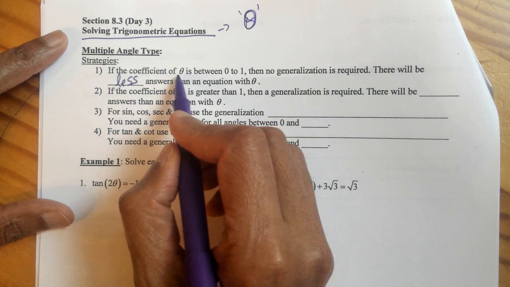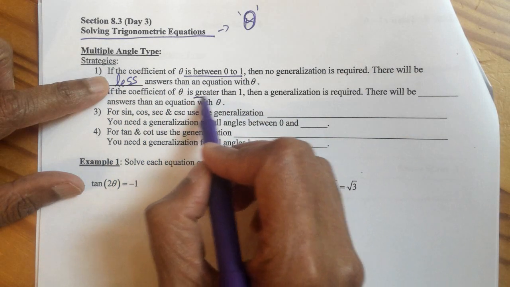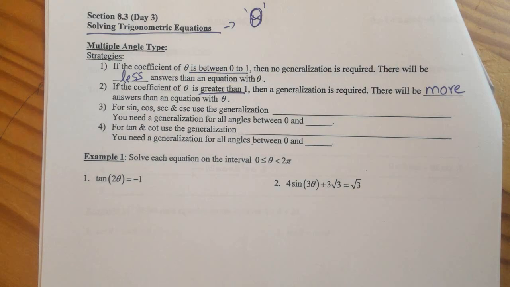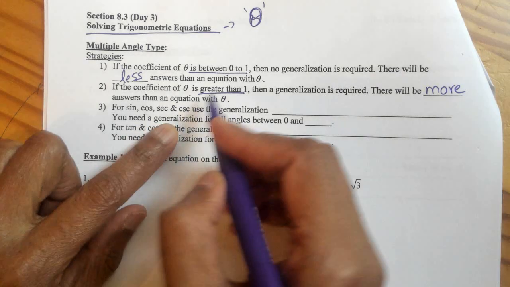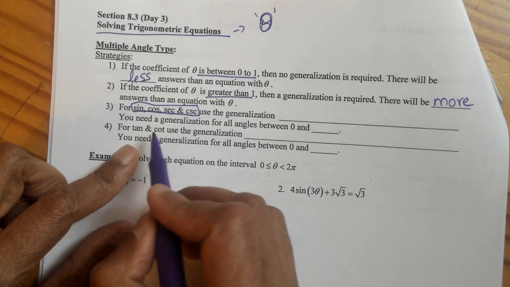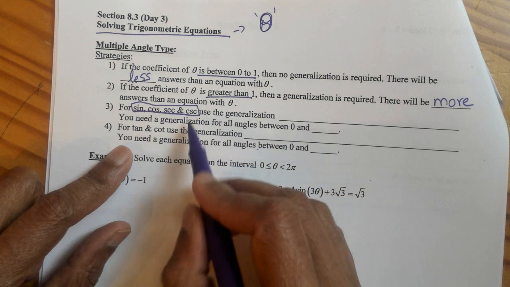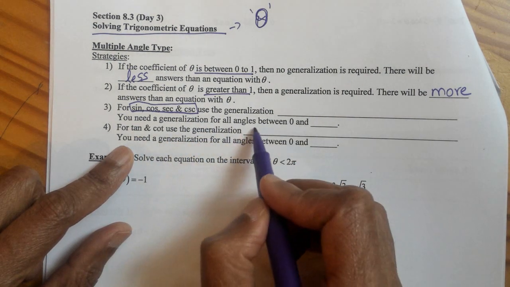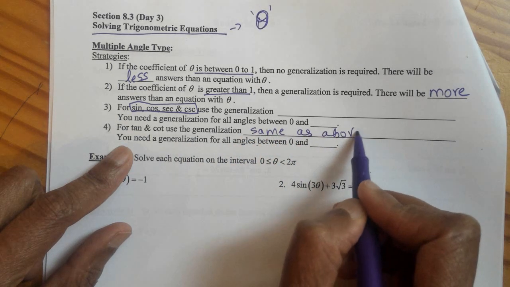If the coefficient of theta is between 0 and 1, you're going to fill up less. If the coefficient of theta is greater than 1, then there will be more solutions. This is for sine, cosine, secant, cosecant. But because you'll see there's a separate line for tangent and cotangent, we will use the same generalization. So for now, I'll say for tangent and cotangent, use the same as above. And I'm going to write down what that above is.